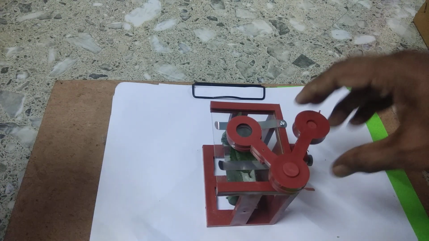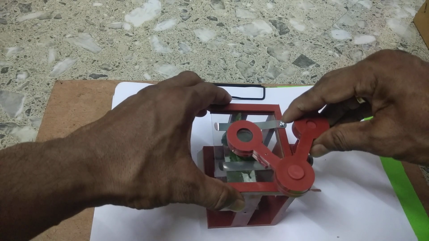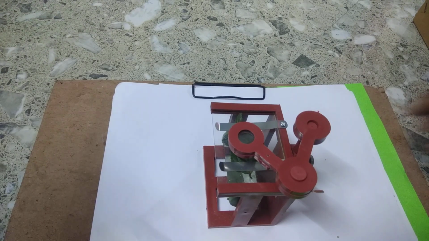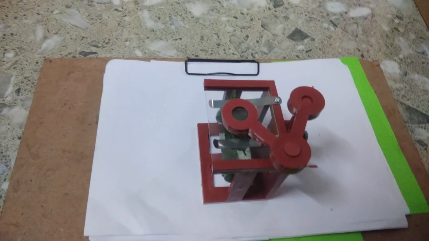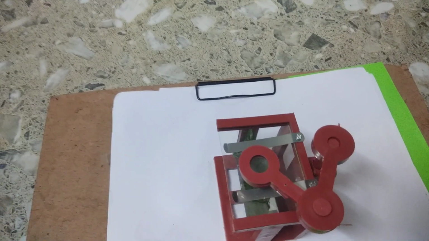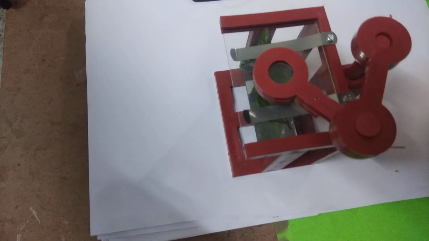Here we are moving this one to focus the leaf, and let us see through the lens what we are seeing. Now I am focusing the camera on the lens so that we may get a clear picture of the leaf.